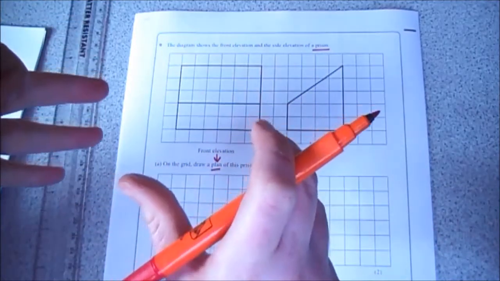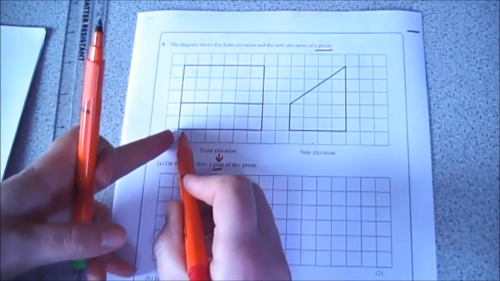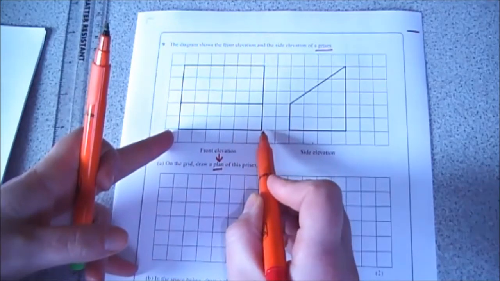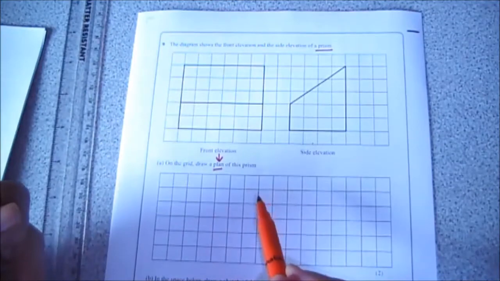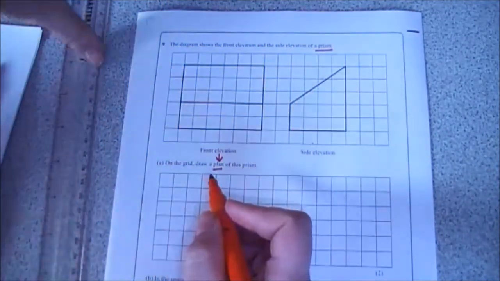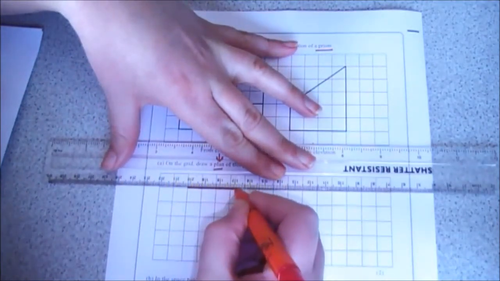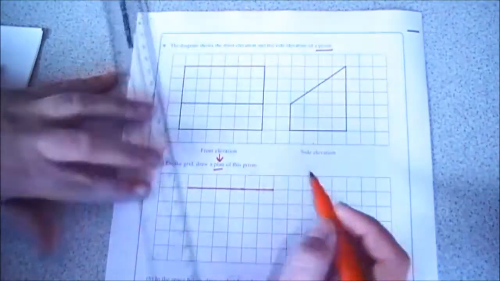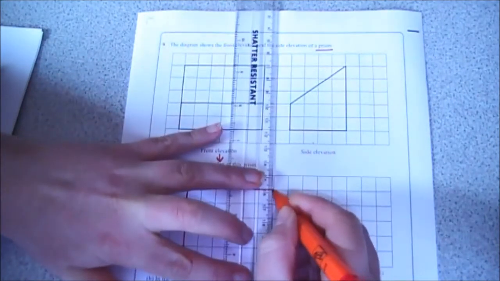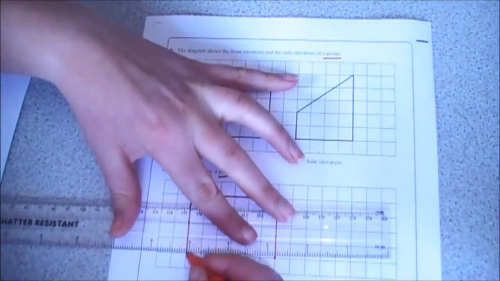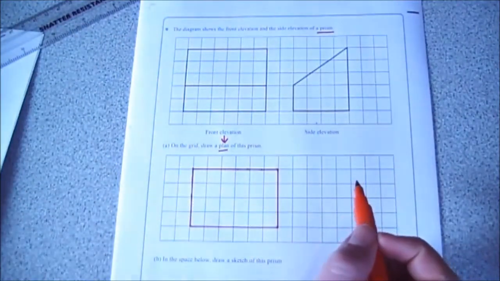So draw the plan view of this prism. So imagine you're looking down on it. What are you actually seeing? Well, hopefully you'll be seeing a rectangle that has 1, 2, 3, 4, 5, 6 squares going across. And because that's the side it's going to be, 4 squares going back. So I'm hoping to see a 6x4 rectangle. 1, 2, 3, 4, 5, 6 by 1, 2, 3, 4. So that's what you'd see if you were looking directly down on this shape.